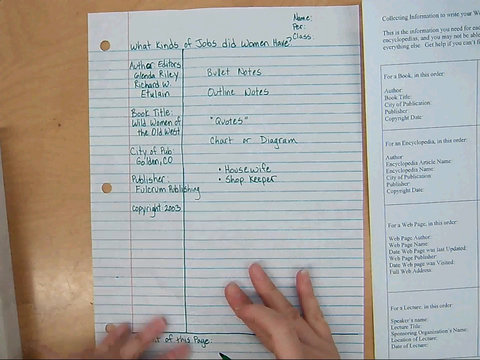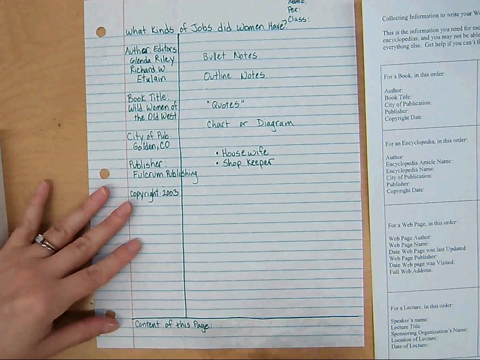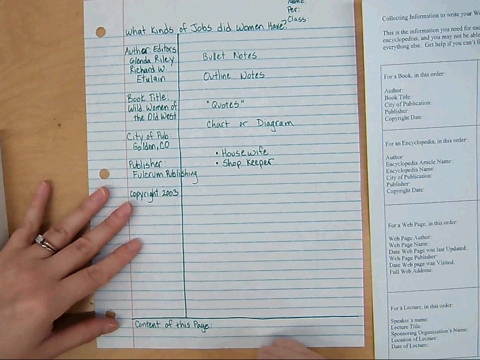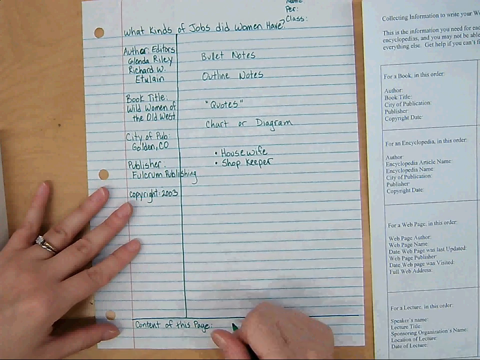Now that I have the notes, I'm going to write what I've included on this page at the bottom so I can find it easily. And because this page is about jobs for women, that's what I'm going to write at the bottom.